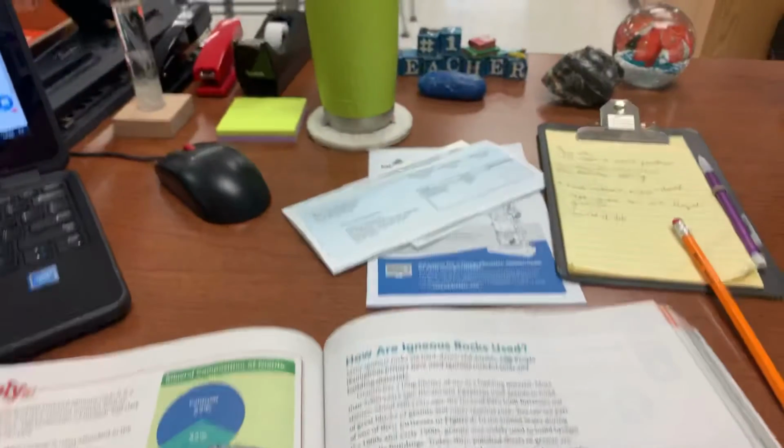Obsidian is an igneous rock that comes from volcanoes, but it's also called black glass because it literally is as smooth as glass and it can be sharp as glass. So an igneous rock called obsidian is a really cool rock. I don't have some sitting in front of me, but we have some here at school. So if you come back to school, we'll look at some of those rocks, okay?